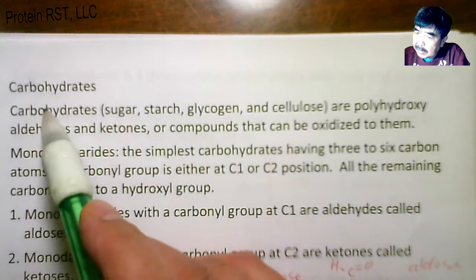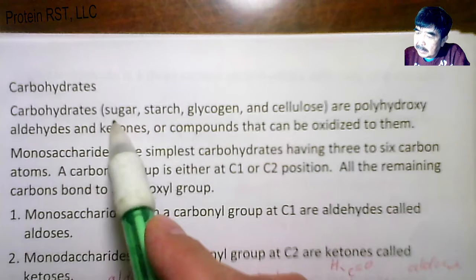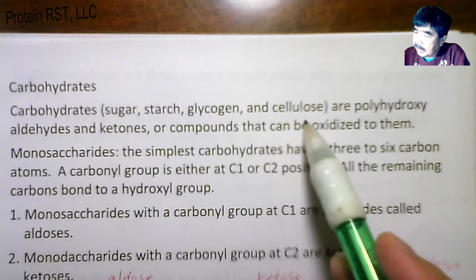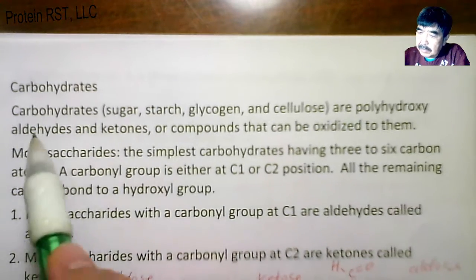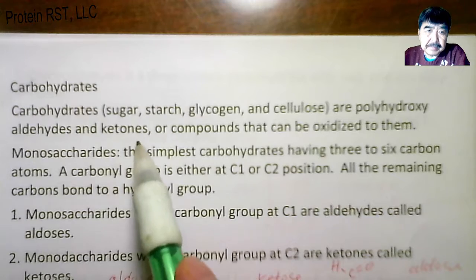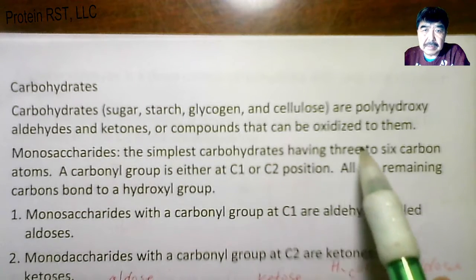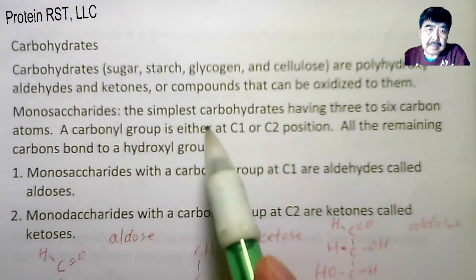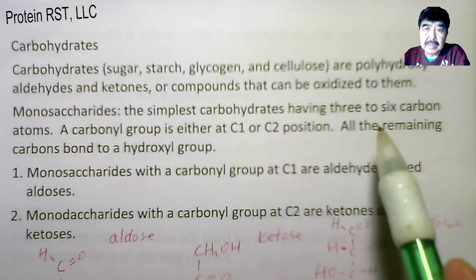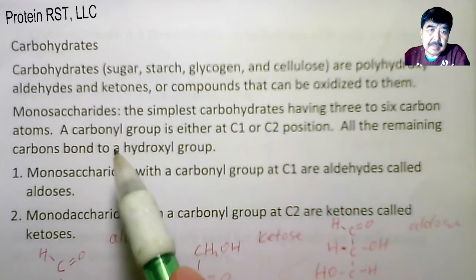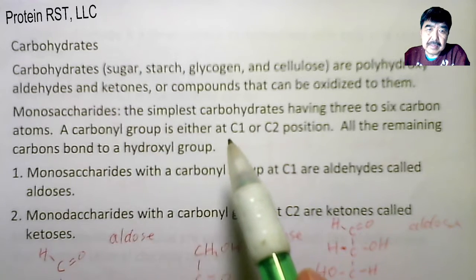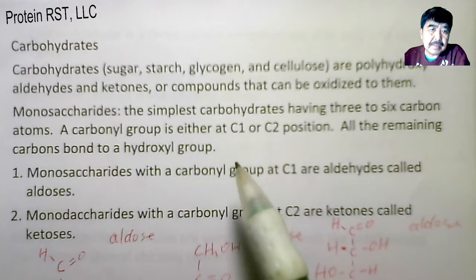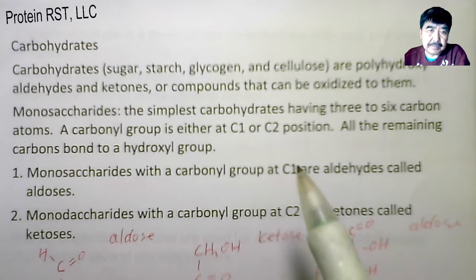Let's take a look at the carbohydrate. Carbohydrates, also called sugar, starch, glycogen, and cellulose, are polyhydroxy aldehydes and ketones, or compounds that can be oxidized to them. First, let's take a look at the monosaccharides, the simplest carbohydrates having 3 to 6 carbon atoms. A carbonyl group is either at C1 or C2 position, and the remaining carbons are bound to a hydroxy group.